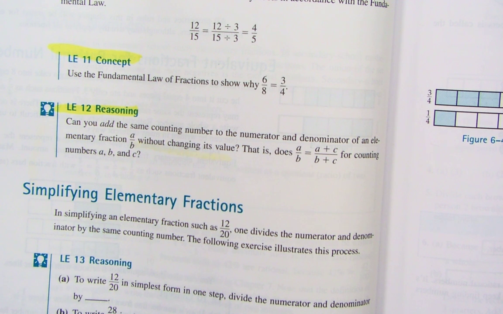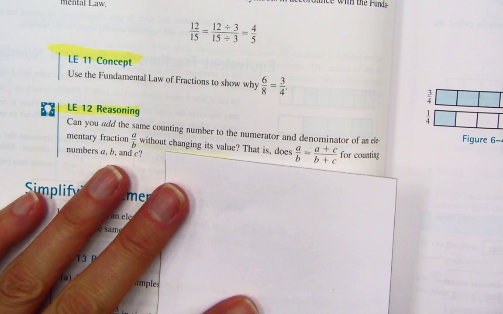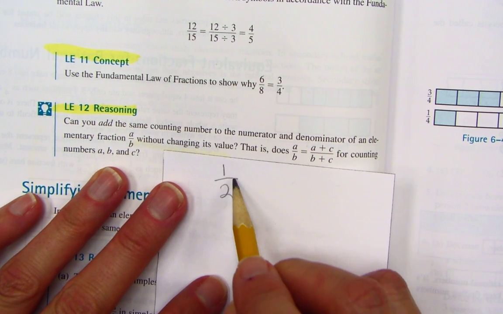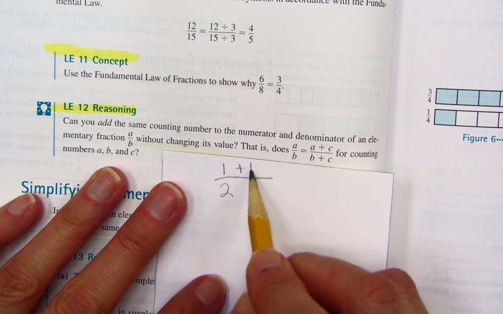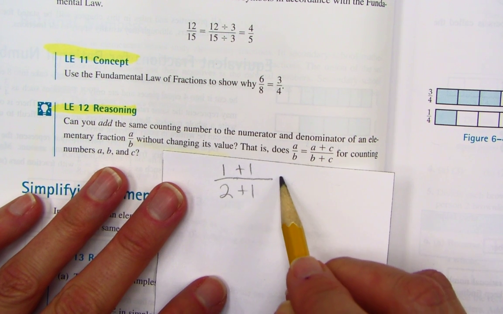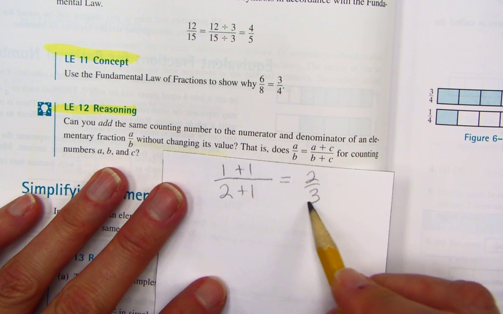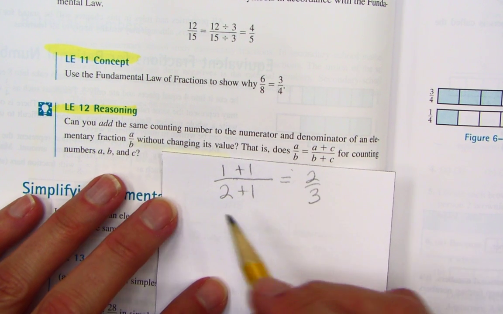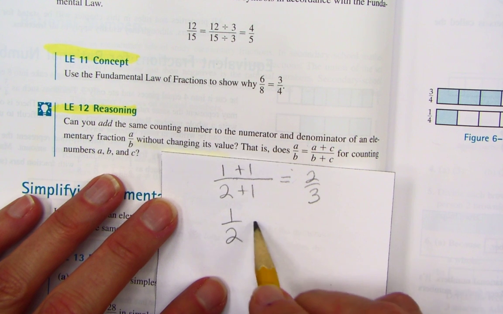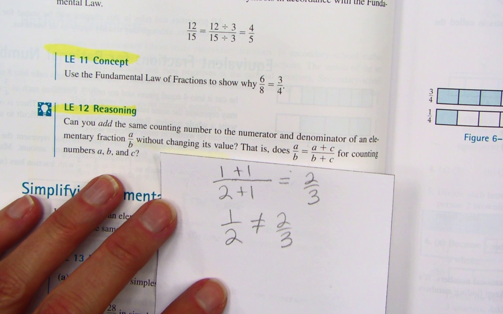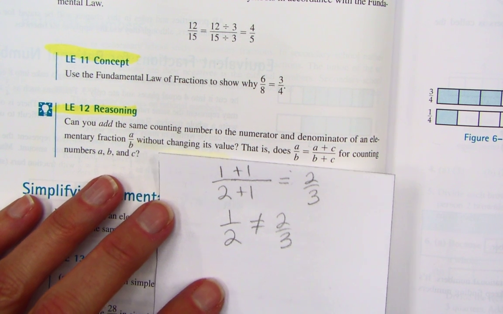Fractions the same, but that cannot work, all right? If you think about having 1/2, and then we're going to say, okay, well, let's add 1 to the top and bottom. People want to think that's the same as 2/3, but we all know that's not the same. So 1/2, our original fraction, is not equal to 2/3. And we could show that with shading on a number line or that kind of thing.